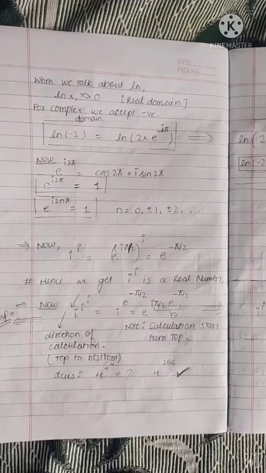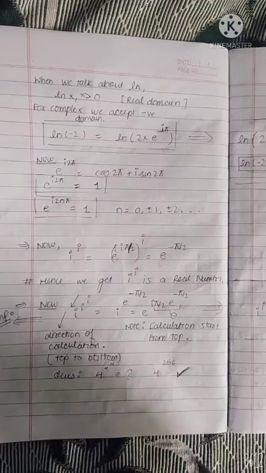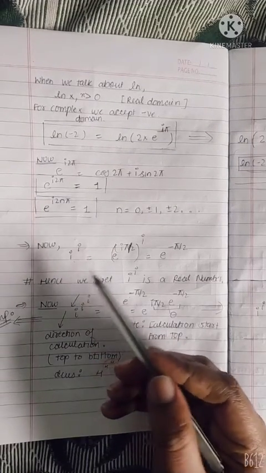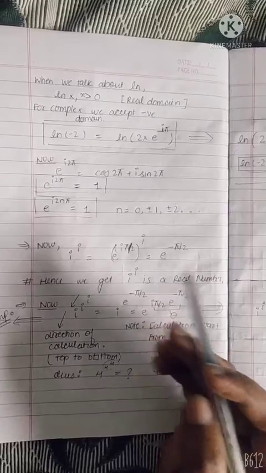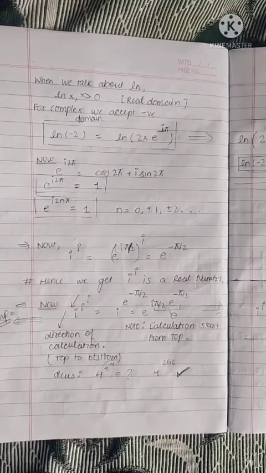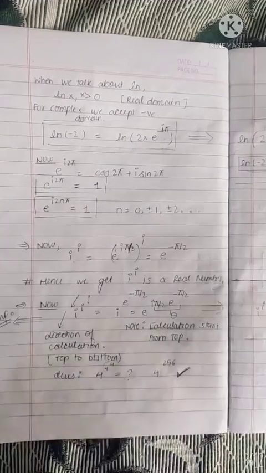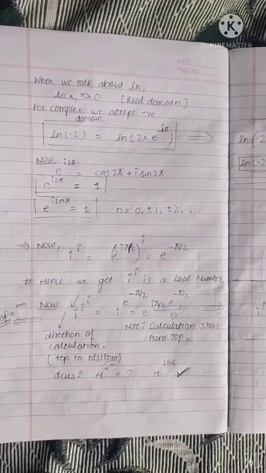A power of a complex number like iota raised to power iota is not an imaginary number, it is a real number. The complex number may also lead to a real number, and this is an example of it. It comes in the question paper too, like what is the value of iota raised to power iota? Its value is e raised to power minus pi by 2.